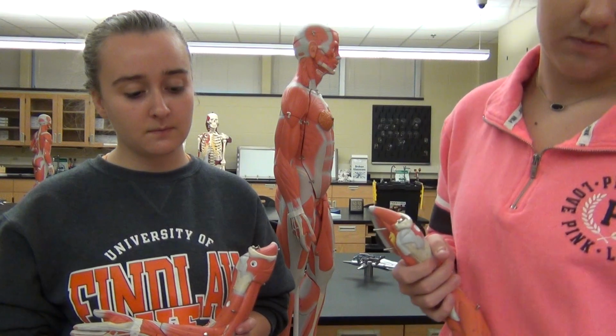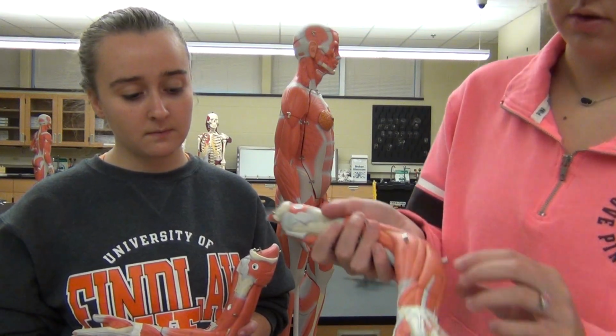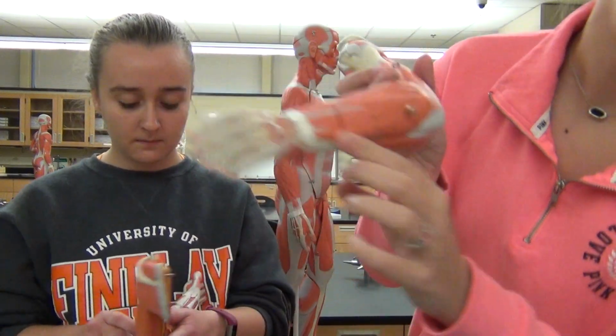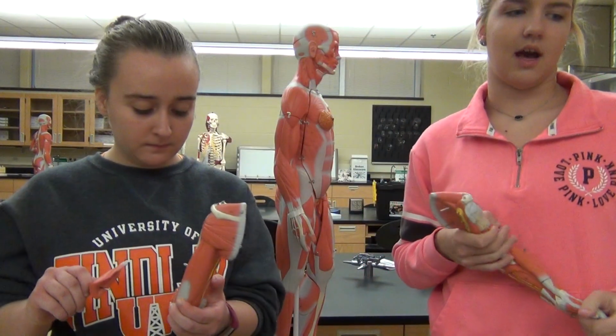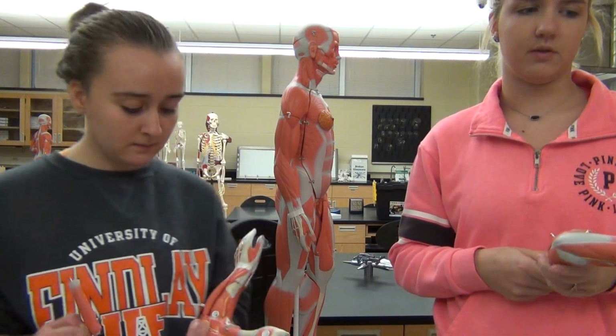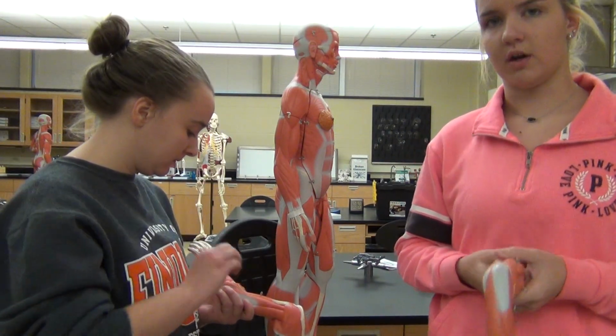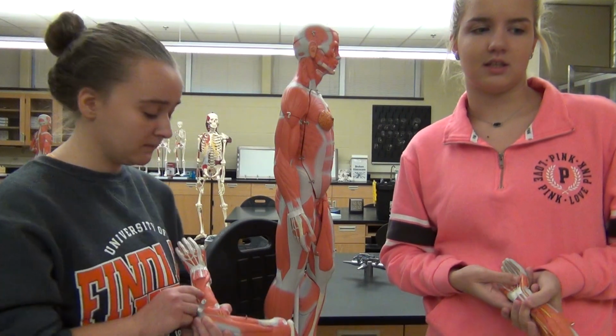Next is the extensor carpi ulnaris, which is 33. So right here. The origin is the lateral epicondyle of the humerus and posterior ulna, and the insertion is the base of the 5th metacarpal, and the action is it extends the hand and adducts the hand.